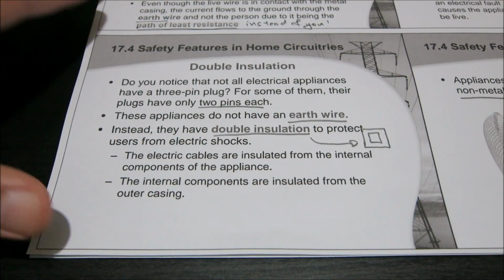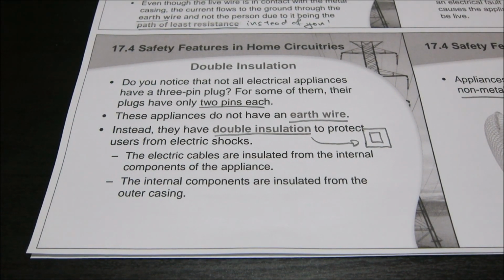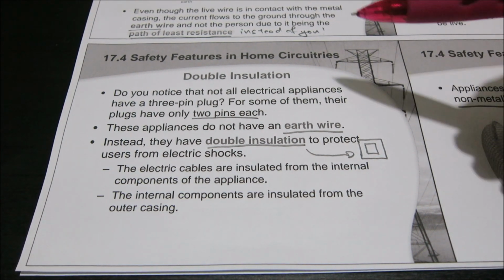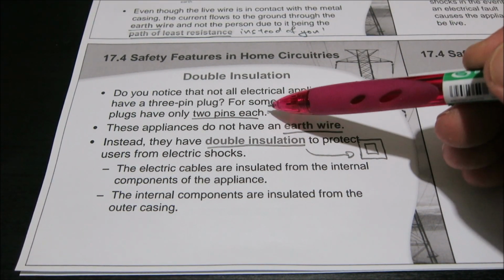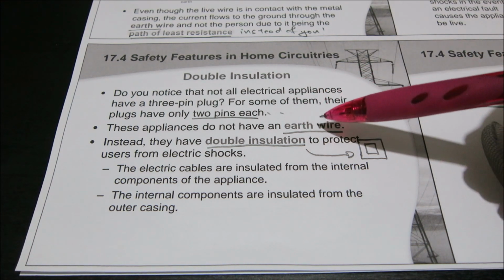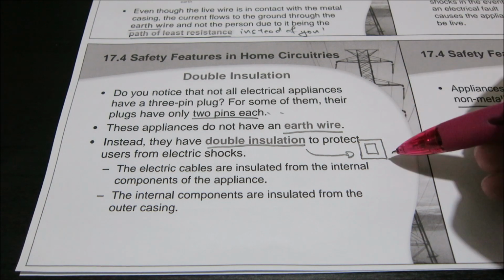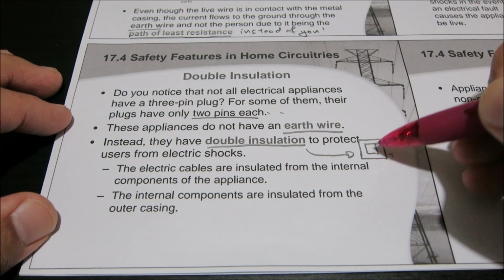Alright, so what about all those that do not have an earth pin? Is it not safe to use? Alright, so those that have 2 pins, in Singapore at least, do not have an earth wire because they have something called double insulation. Now, double insulation can be seen on appliances with this symbol. It looks like a square within a square.